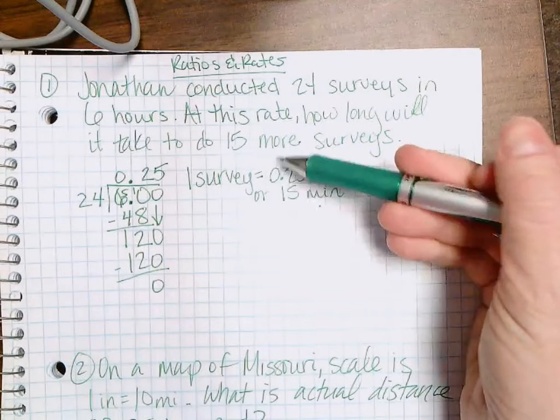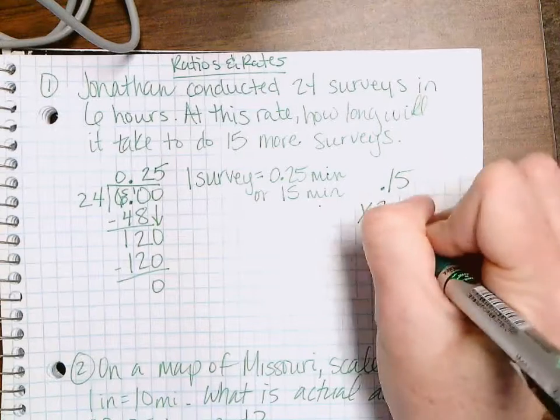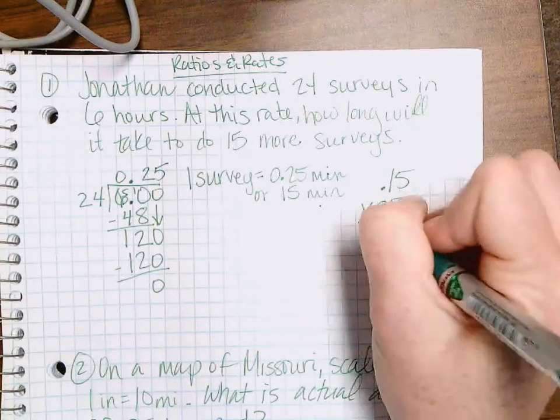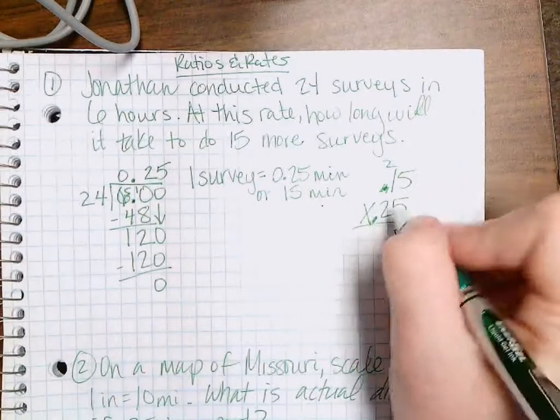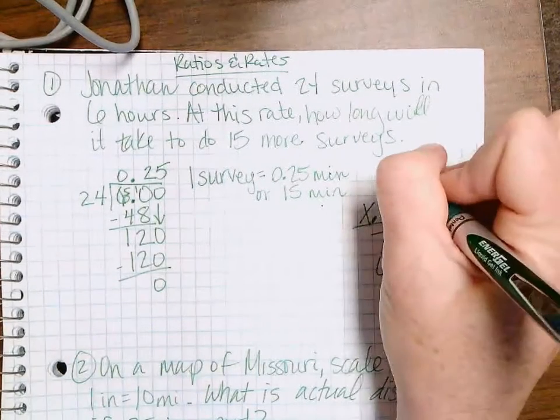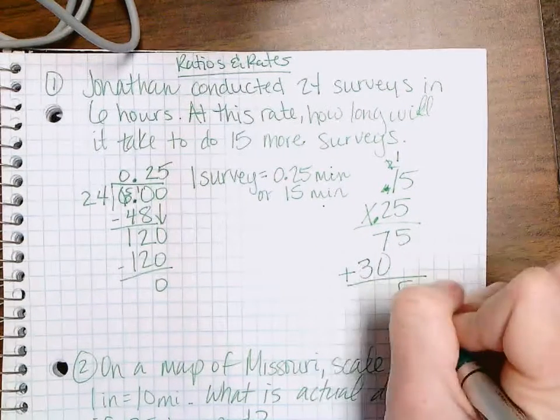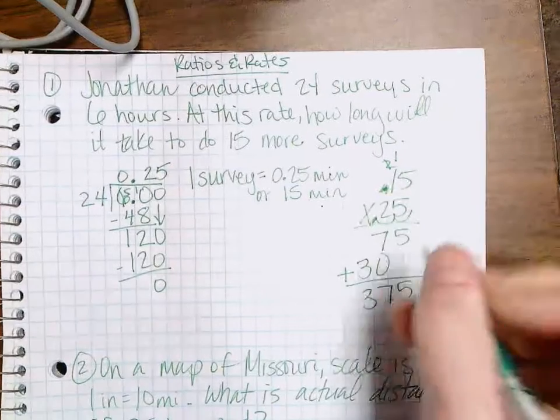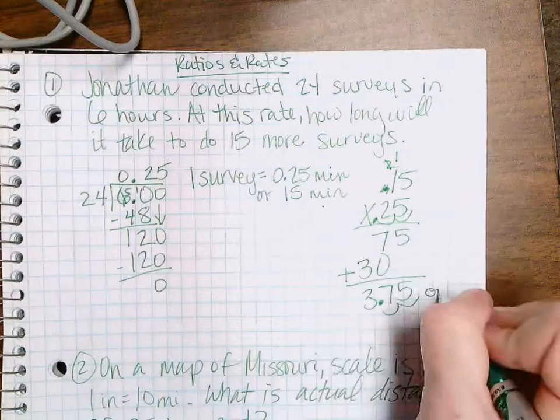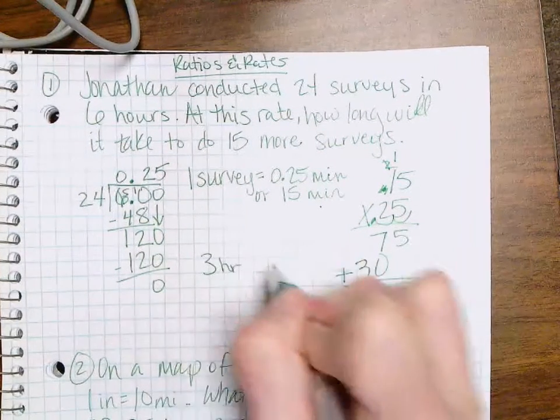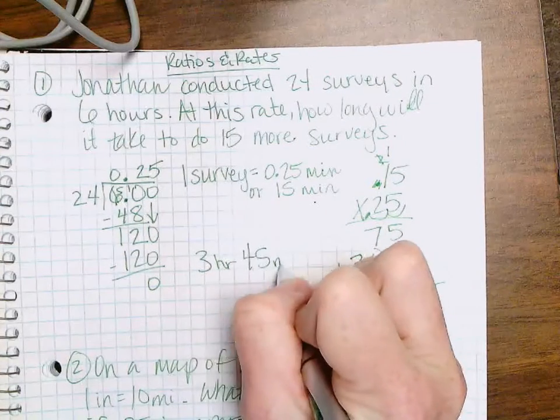Now, that's one survey. I want to know how long it's going to take him to do 15 of them. So I take my 0.25 and multiply it times the 15 surveys. Okay, the decimal goes over 1, 2, 1, 2. So this is 3.75, or 3 hours and 75 hundredths, which is 45 minutes.